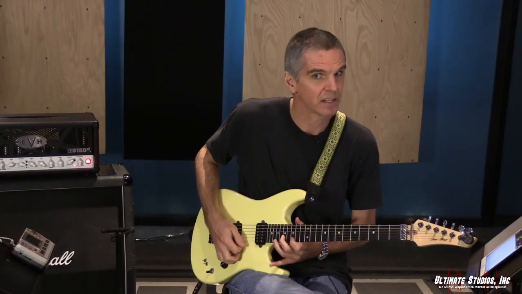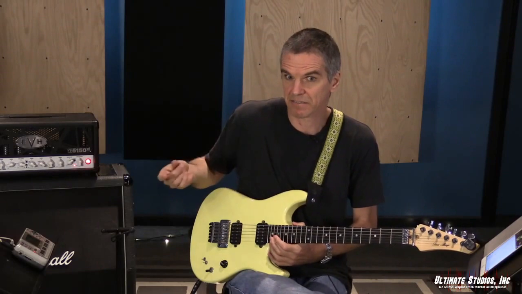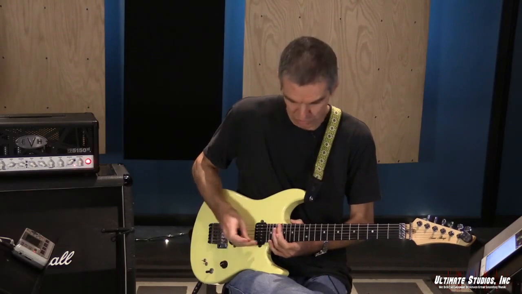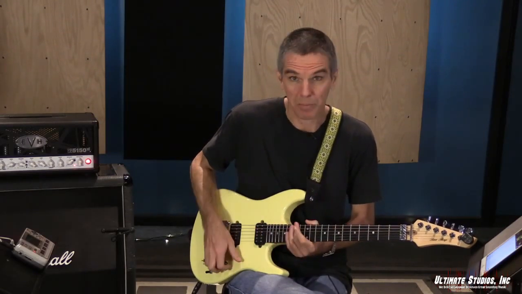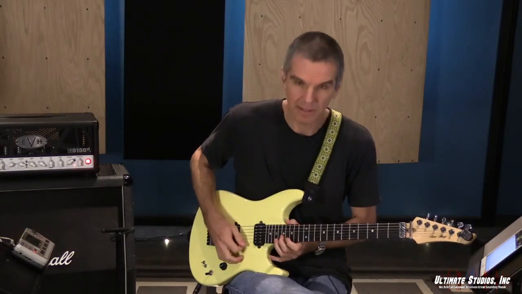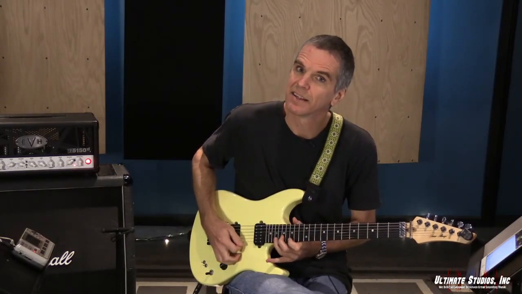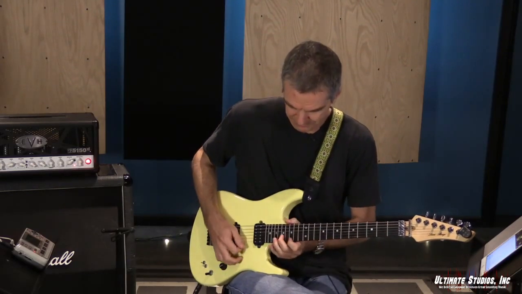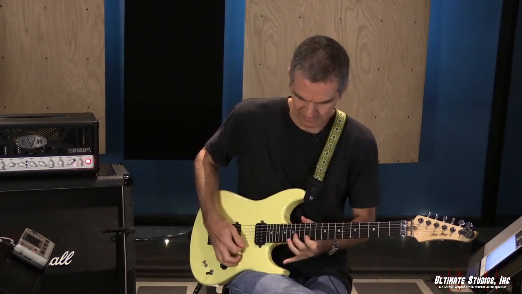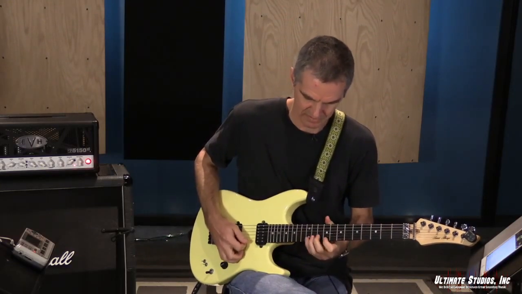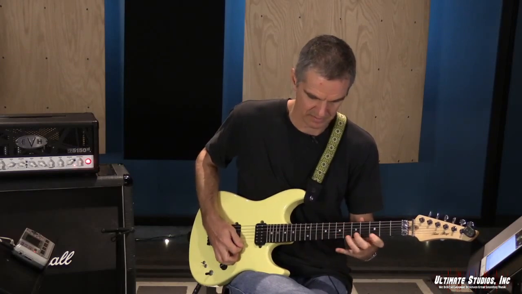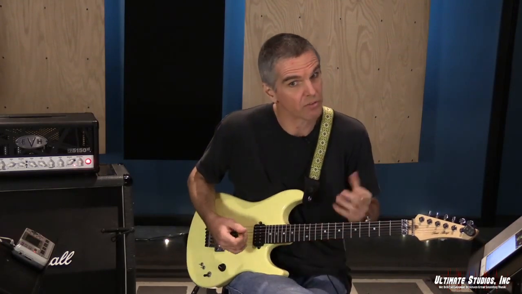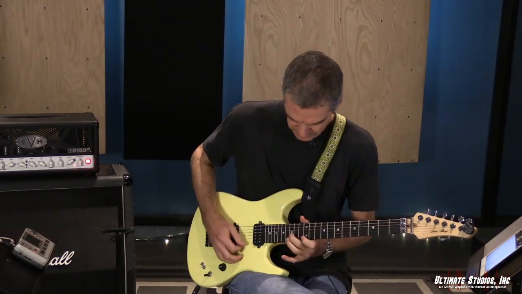And I can really go as fast as humanly possible for everyone's technique. And I'm not doing tapping, right? It's just all right hand. And you can go diatonically down the neck that way. Right? It's great for that type of sequence.